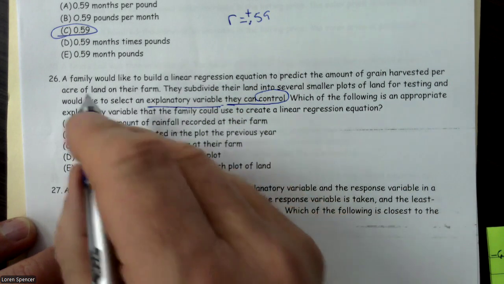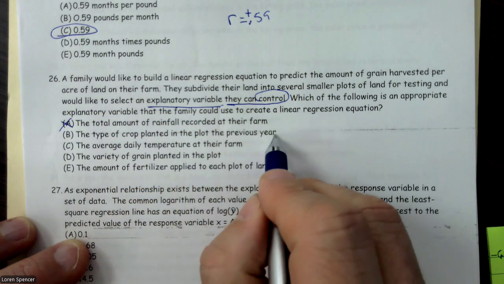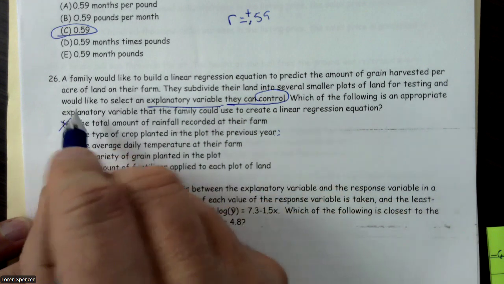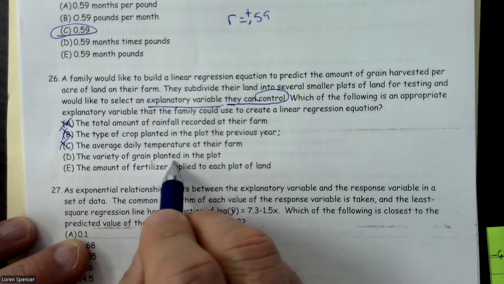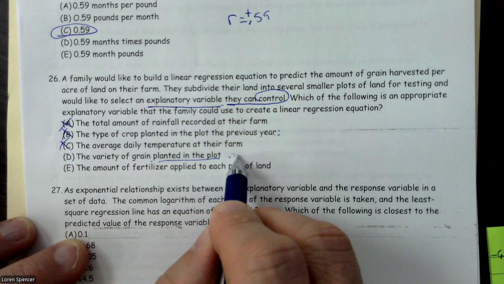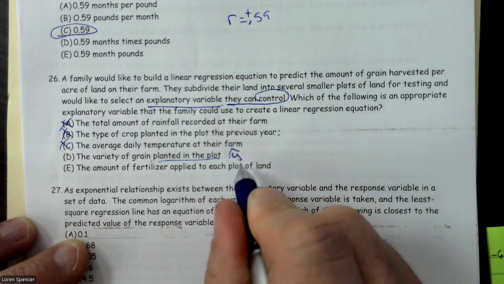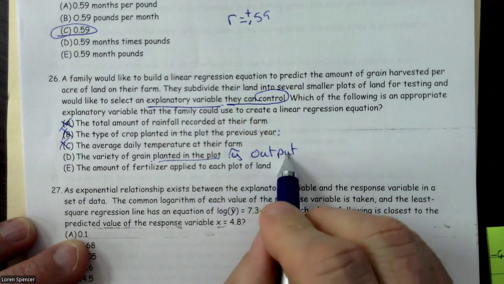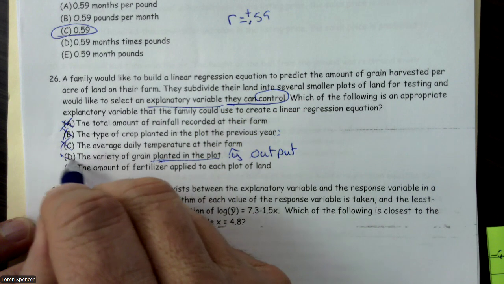Total amount of rainfall. Be nice, but they can't control it. The type of crop planted in the plot for the previous year. That's not going to do what we're looking for. That's from the previous year. The average daily temperature, can't control it. The variety of grain planted in the plot, that varies, but we probably want to hold that constant. And we probably want this to be our output, our response variable. So that's not what we're looking at. That's not what we want for our explanatory.